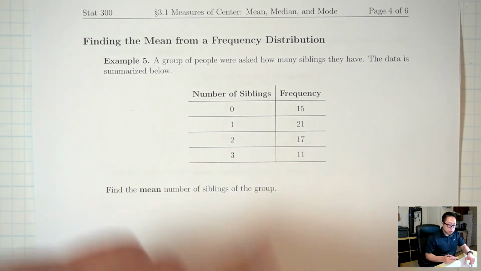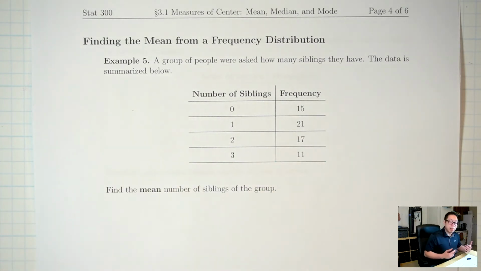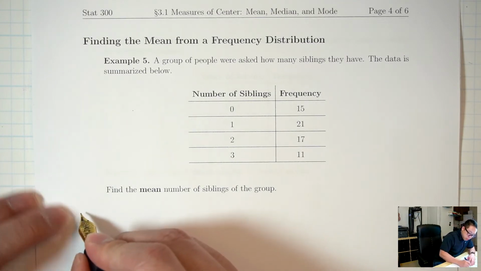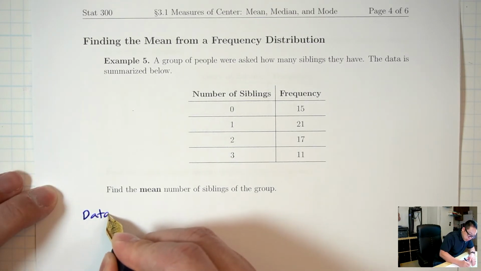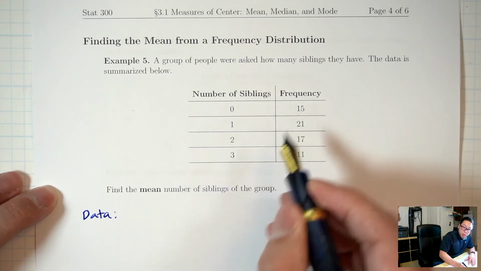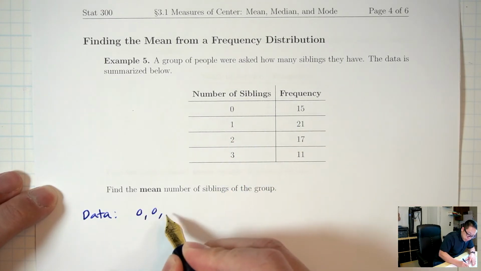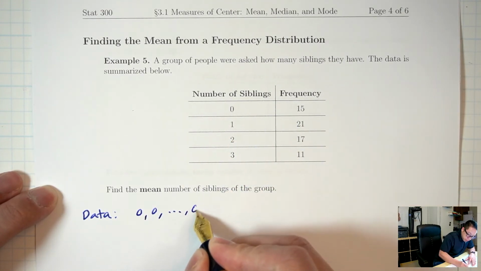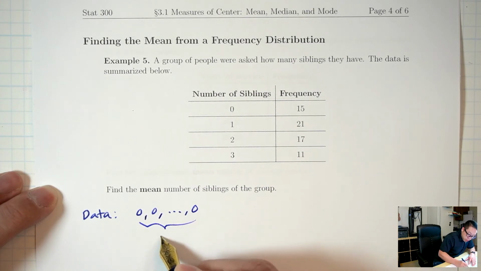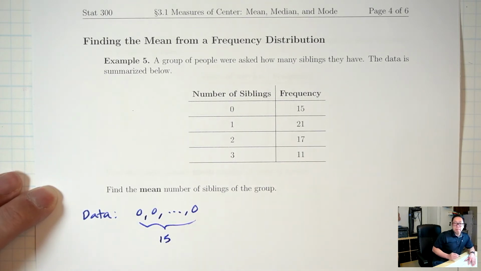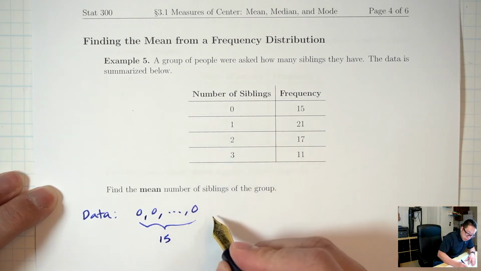So you have to use a table to go back to the original data, and then from the original data, find the mean. So this is telling me that the original data is 15 zeros. So there's 15 zeros. There's 21 ones.